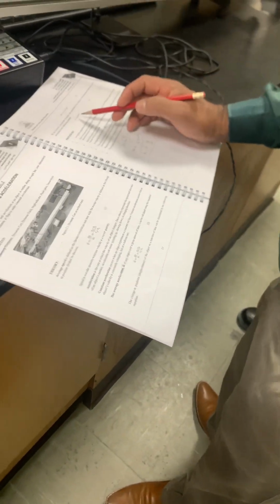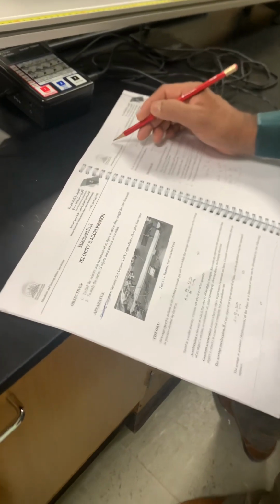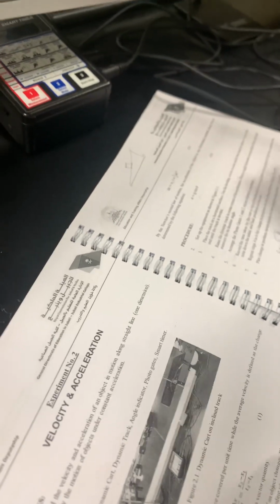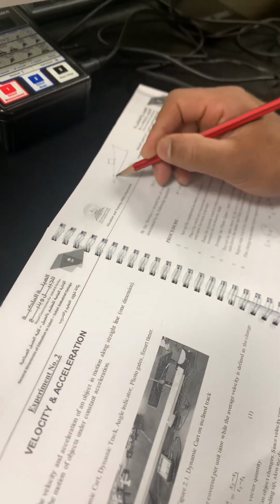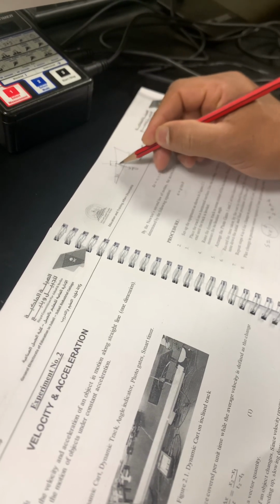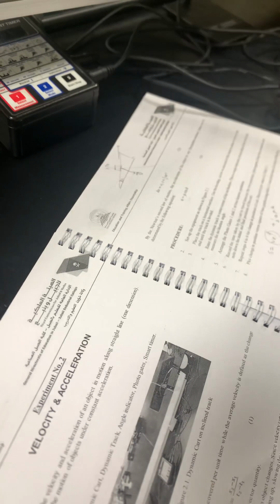And the acceleration of the object can be calculated by using this formula. What is this? If the object is moving under gravity, let me write this. This is theta, this is mg, this is Fn, this is x direction.